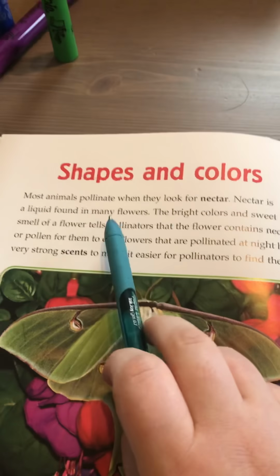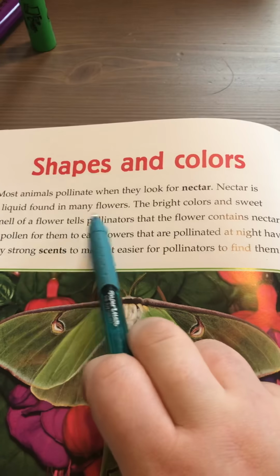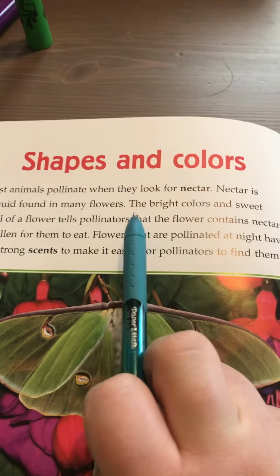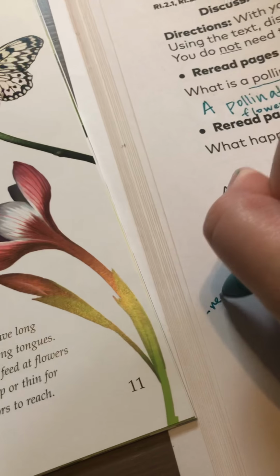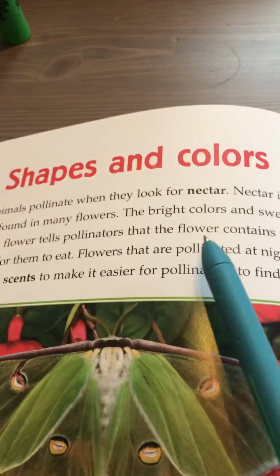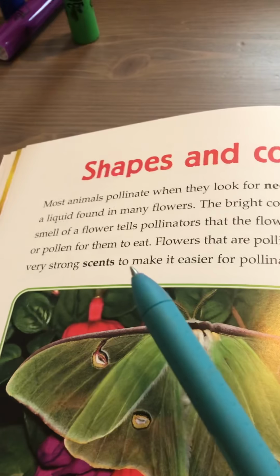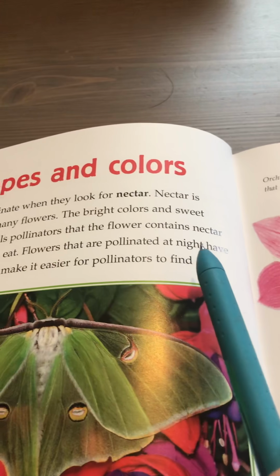So most animals pollinate when they look for nectar. Nectar is a liquid found in many flowers. Oh, so it sounds to me like one thing that attracts pollinators might be nectar. So I'm just going to make a little note of that. The bright colors and sweet smell of a flower tells pollinators that the flowers contain nectar.